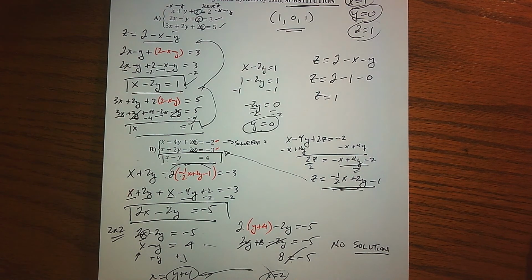It does turn out that for 3x3 systems elimination works a little bit better, but what we really do is we start using matrices. But there is the nuts and bolts behind solving a 3x3 system using the substitution technique.